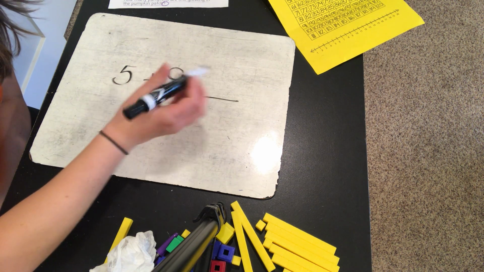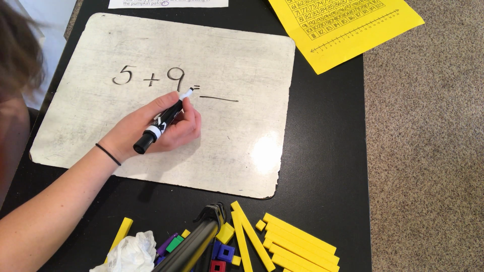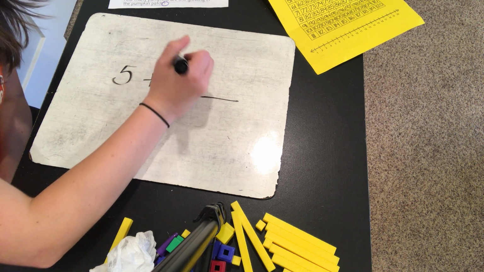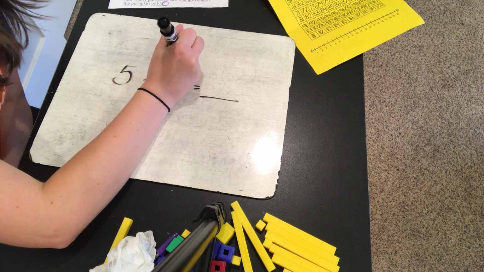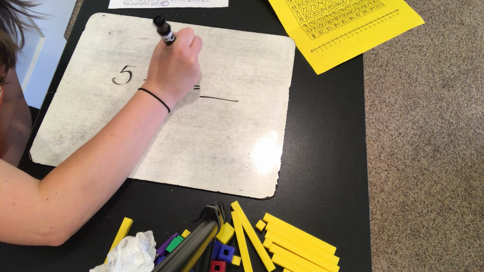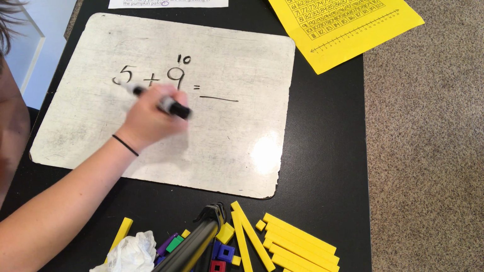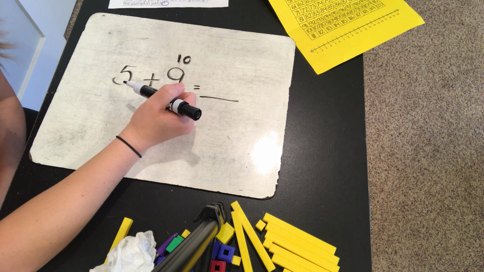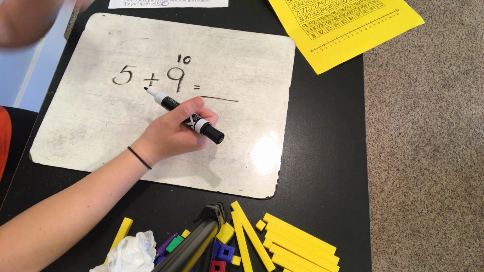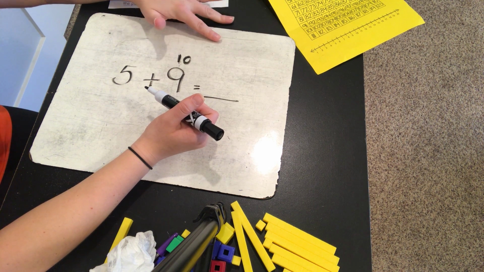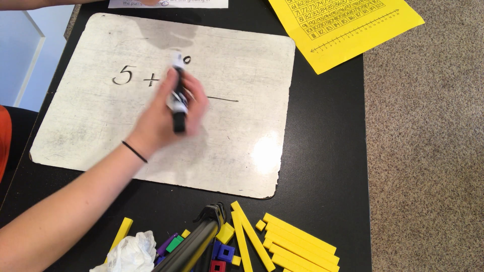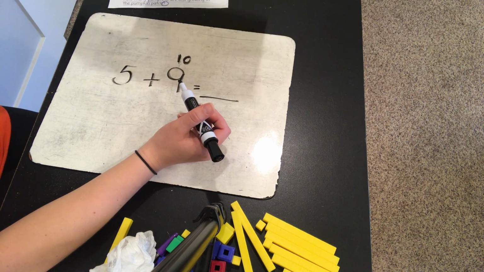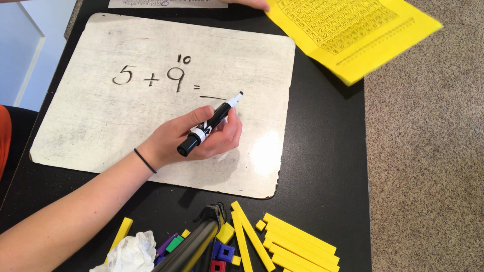Okay, so to solve this problem using the +9 strategy, I'm going to pretend that this 9 is a 10 instead. And do 10 plus 5. What is 10 plus 5? 10 plus 5 is 15. If you didn't know that, you can count up 10, 11, 12, 13, 14, 15. You could draw a little picture. You could use your hundreds chart here. Lots of different ways to figure that out.